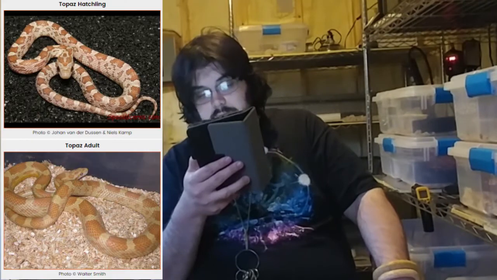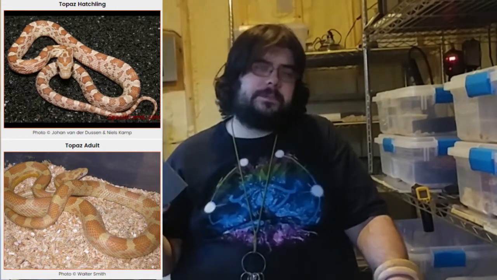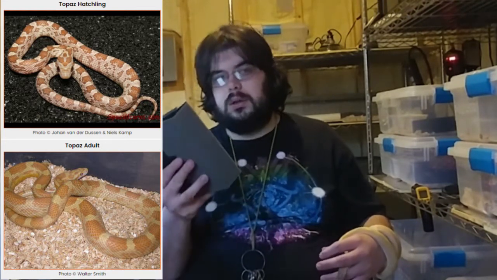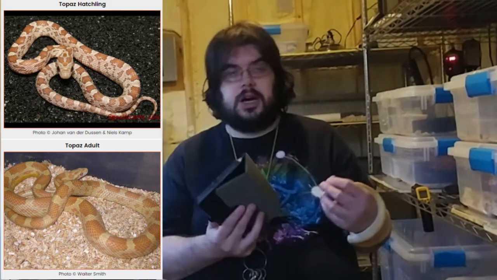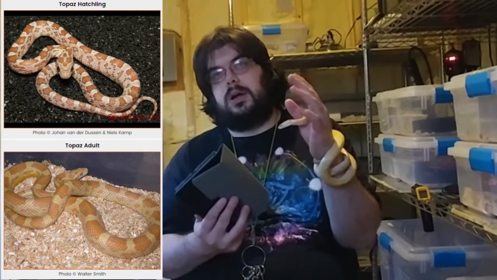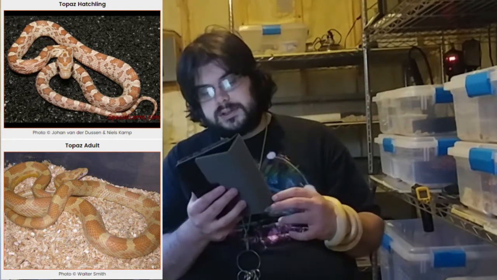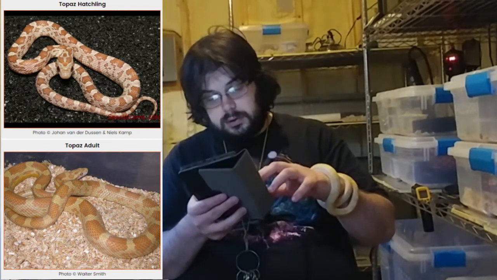Oh wait, another 2 gene combination is the Topaz, which is the caramel and lava. So lava, like I said, looks like the ultramelanistic, and so technically that is a 2 gene combination between lava and caramel, and it does look a lot like a Golddust Cornsnake, which I do love. So that's really cool.